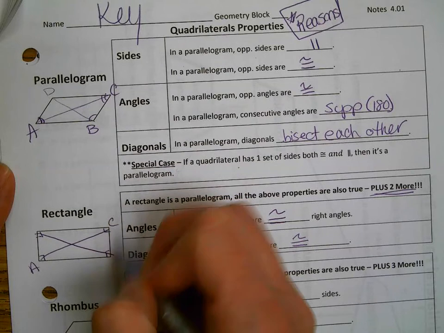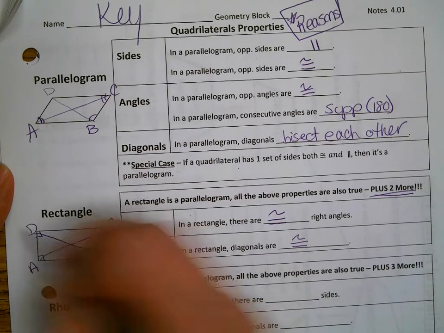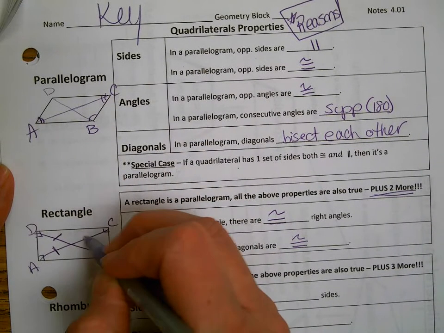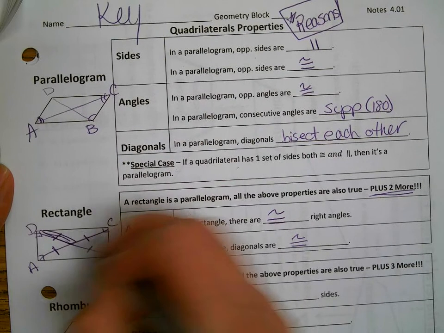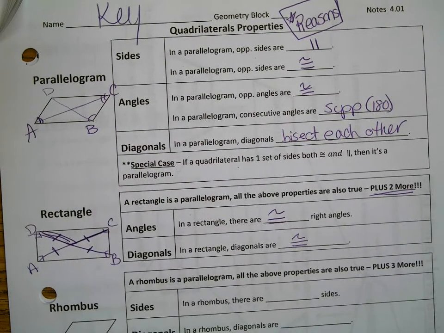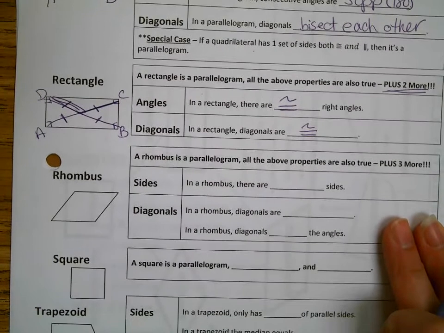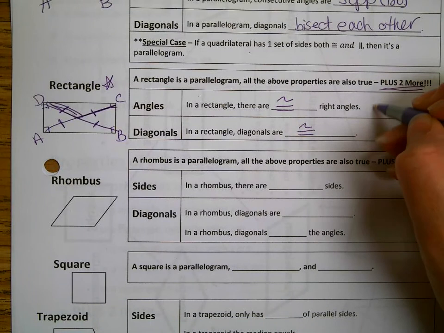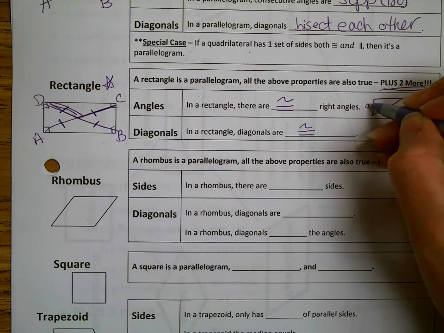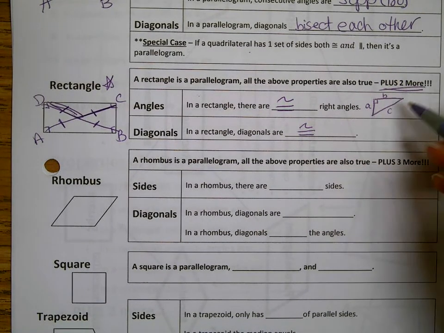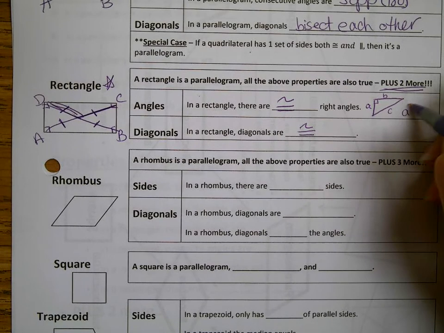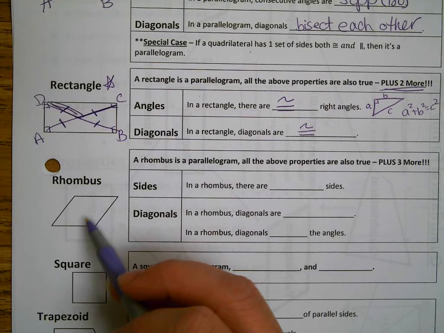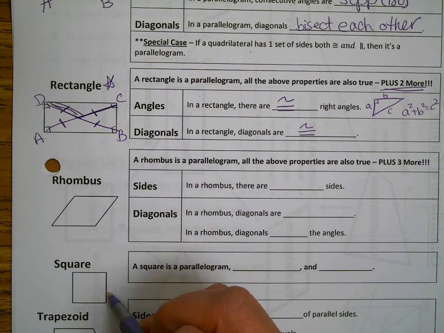So from A to C and B to D would be the same measure. They're also bisected. So all four of these little segments, remember, are equal to each other. Okay. Today we're going to continue into the rhombus and into the square. One other thing I want to talk about the rectangle. With those right angles, remember we make right triangles. So we have that Pythagorean theorem kind of hidden within the rectangle. So in some cases we use a squared plus b squared equals c squared. Same is going to fall for the rhombus and the square because there's more perpendicular pieces.